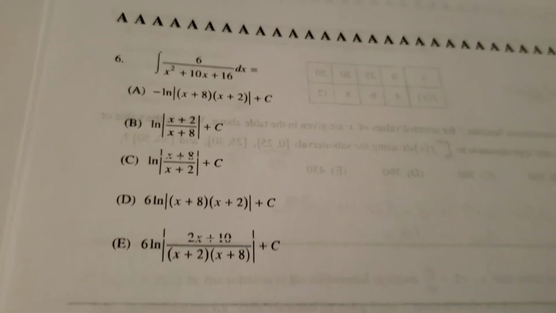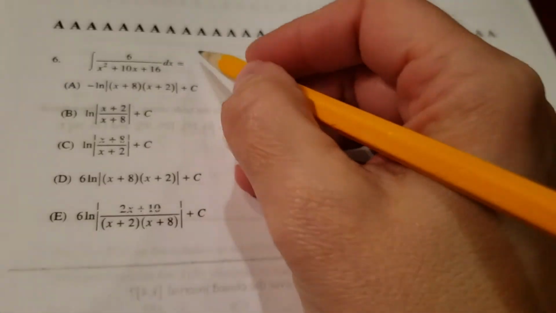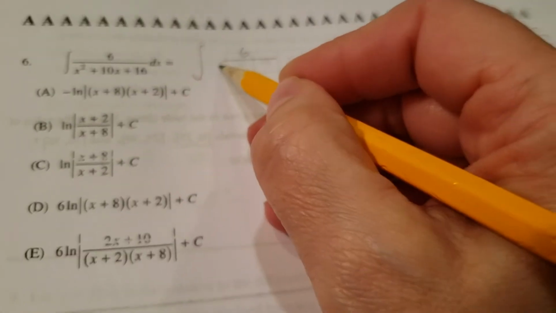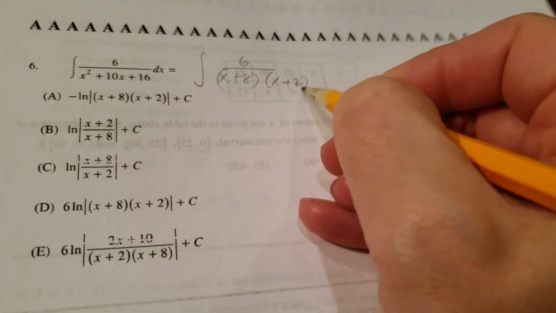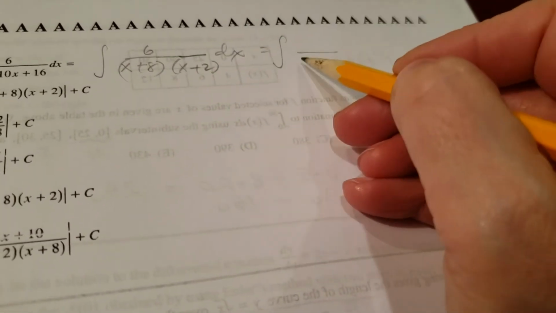See, first when I looked at that question, I thought I had to complete the square, but that ended up not helping. And eventually you get an inverse trig function. But if you look at the choices, they all have ln, so that made me think I have to do integration by partial fractions. So if we factor the denominator, what is this? X plus 8, x plus 2, I guess. Yes. Okay. And separate this into 2 integrals.